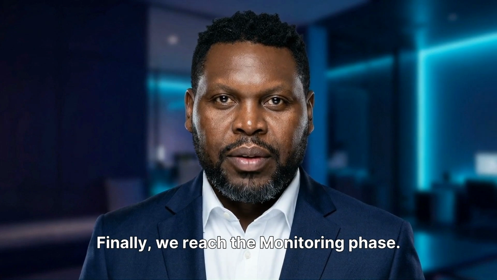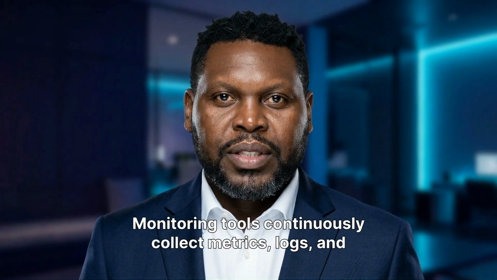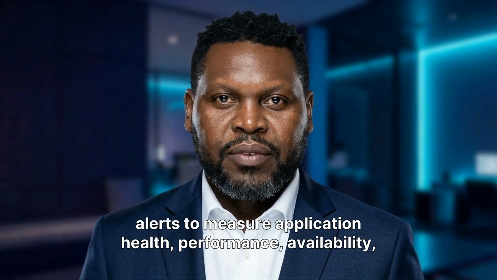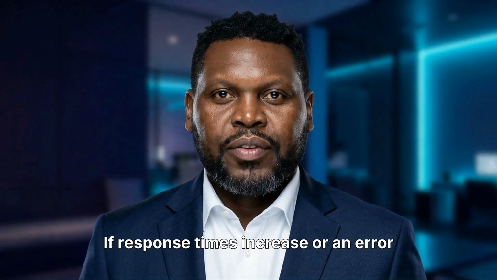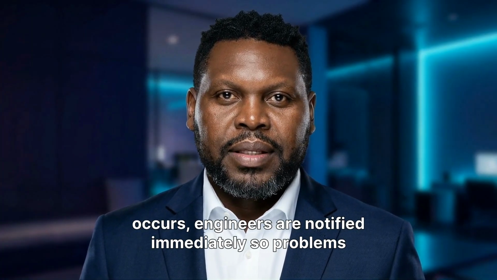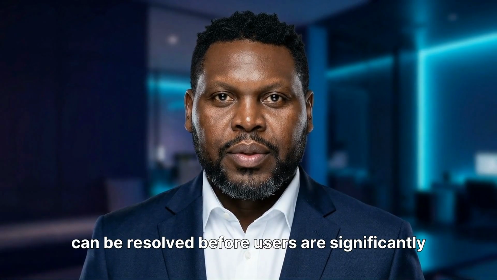Finally, we reach the monitoring phase. Monitoring tools continuously collect metrics, logs, and alerts to measure application health, performance, availability, and security. If response times increase or an error occurs, engineers are notified immediately so problems can be resolved before users are significantly affected.